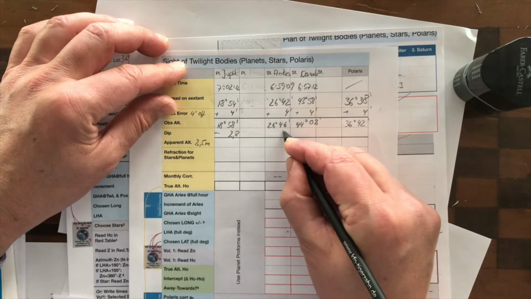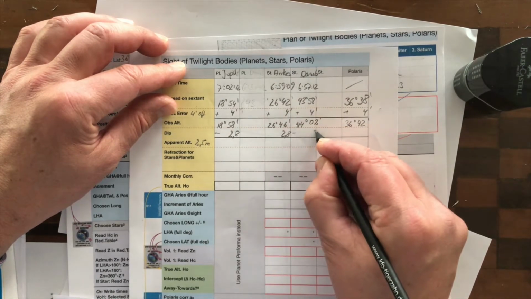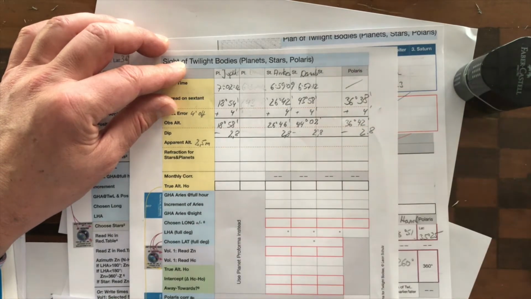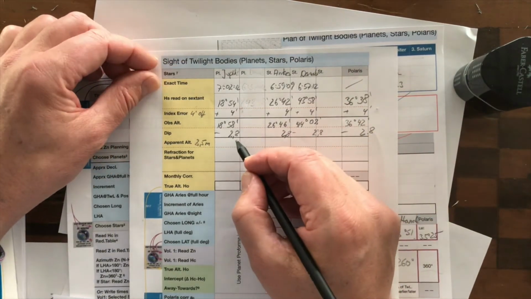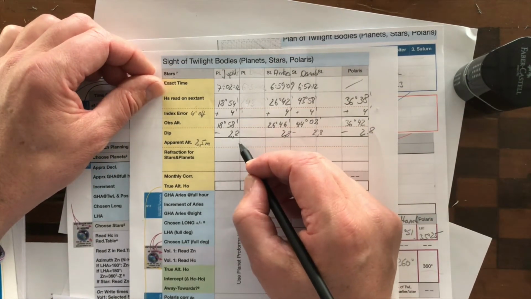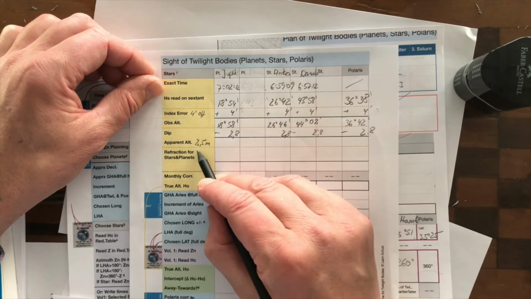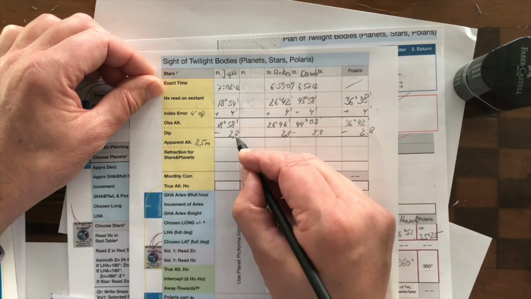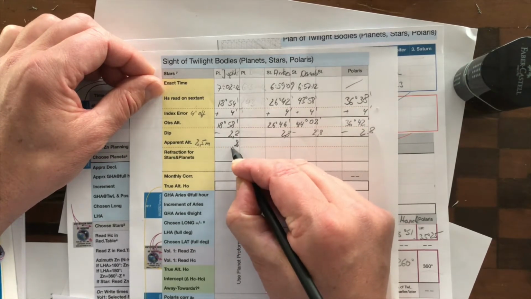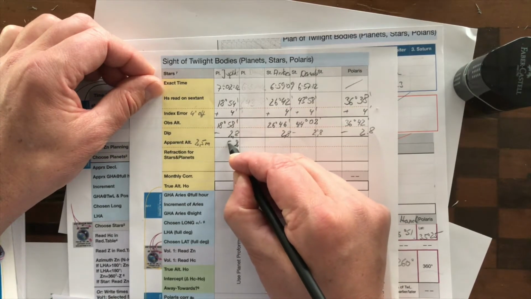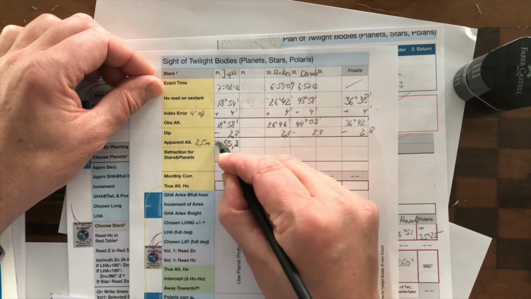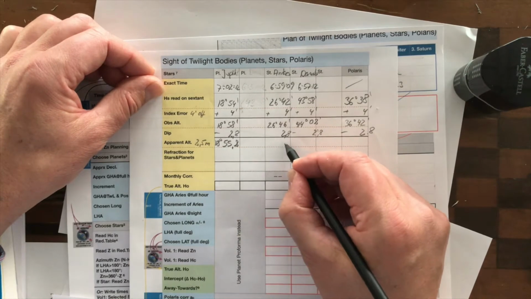We deduct them. 2.8 minus. They're always negative. Then correct for the apparent altitude. So we deduct this. So that makes 18 degrees 55.2.